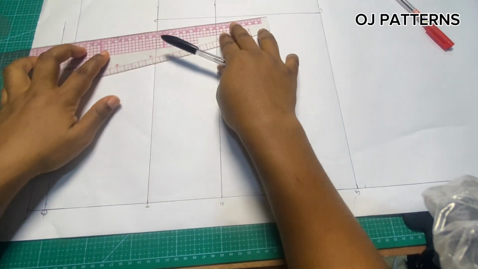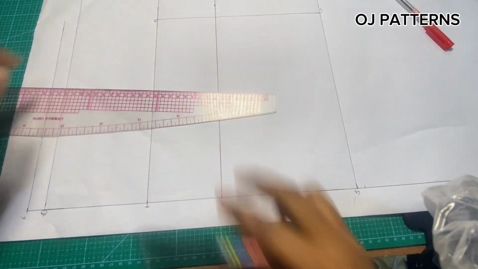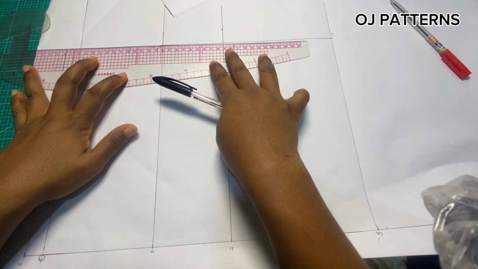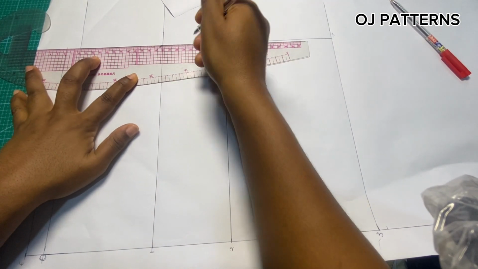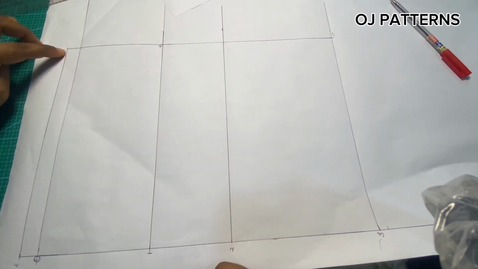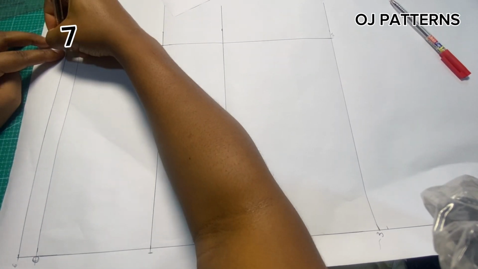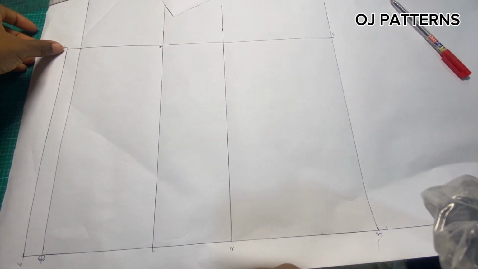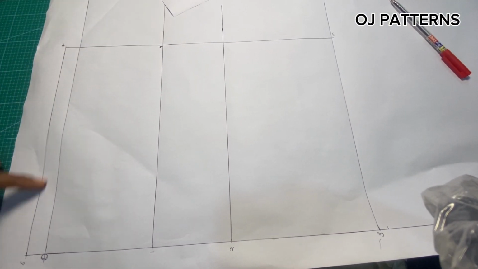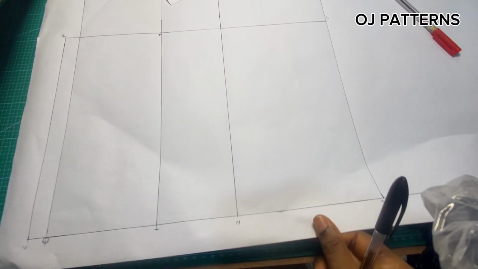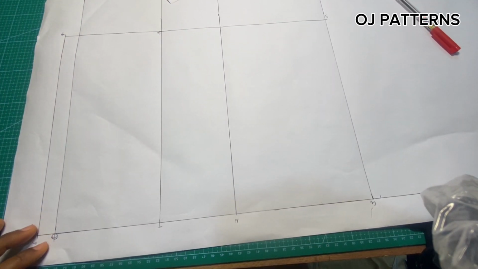So where we would mark 7, we'll bring this point 4 line upwards. What we're going to do is square up this line from point 4. Where it touches up here is point 7. So this is our point 7. Don't forget 3.5 up, we square it out, and where the line touches is 7. Where both lines meet is point 7.